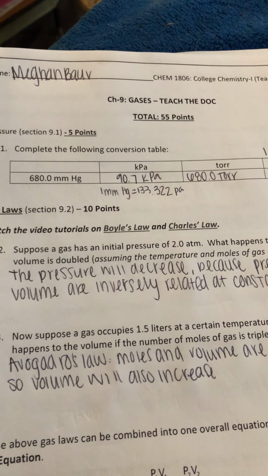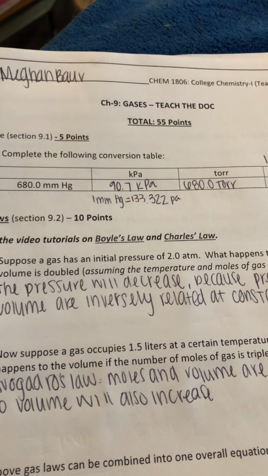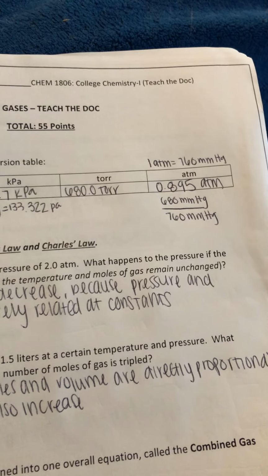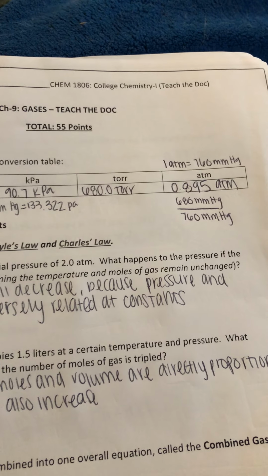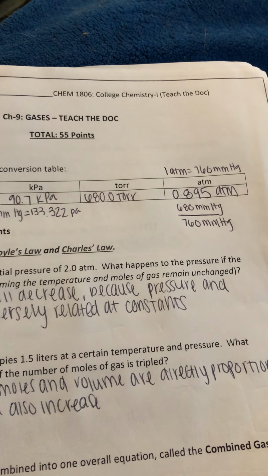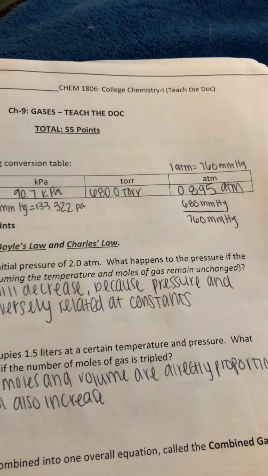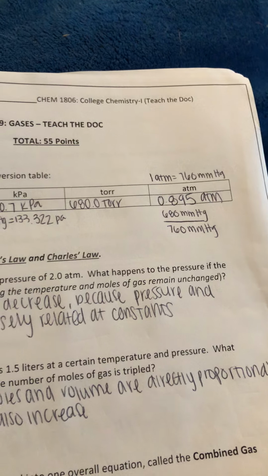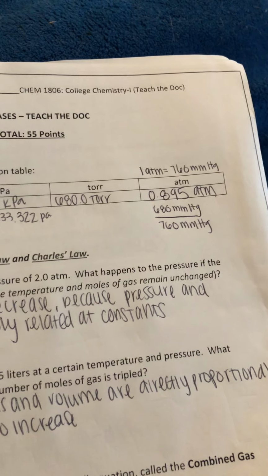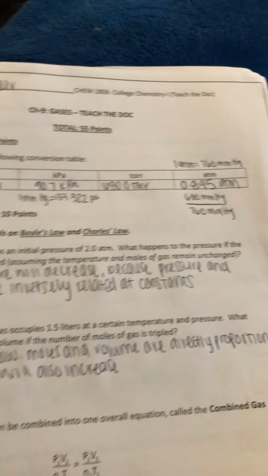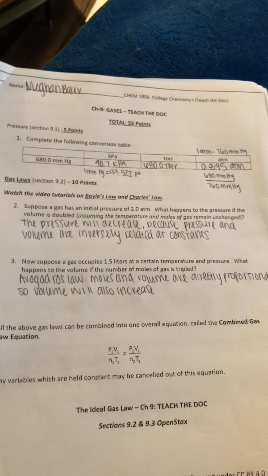Torr is 1-to-1 with millimeters of mercury, so that remains the same. And then 1 ATM is equal to 760 millimeters of mercury, so I just took what was given, which is the 680, divided it by 760 and got 0.895 ATM.